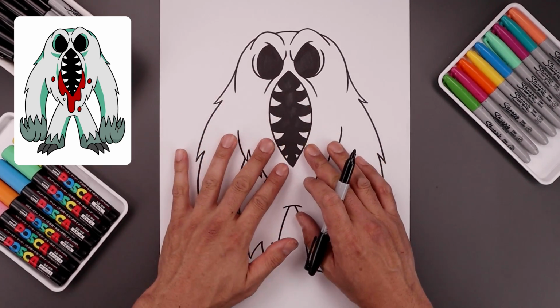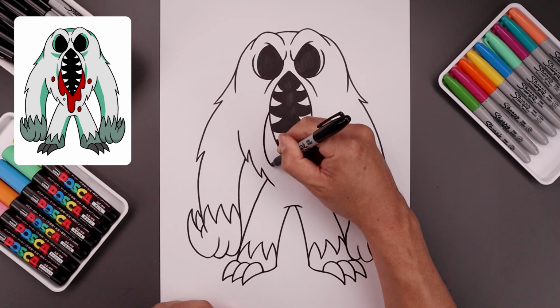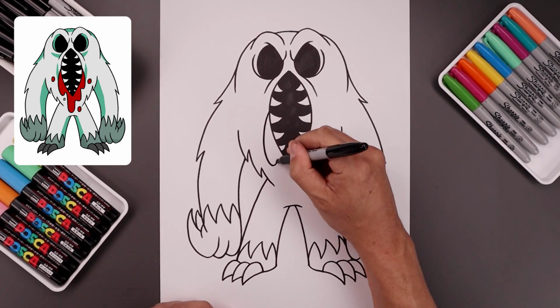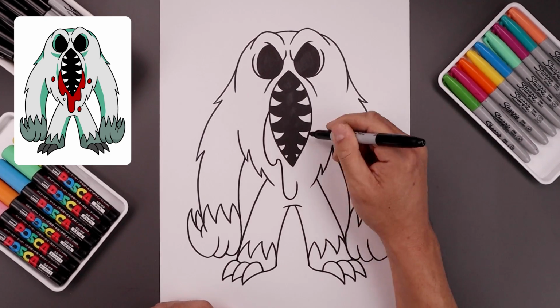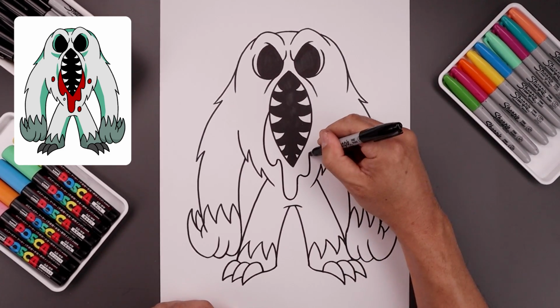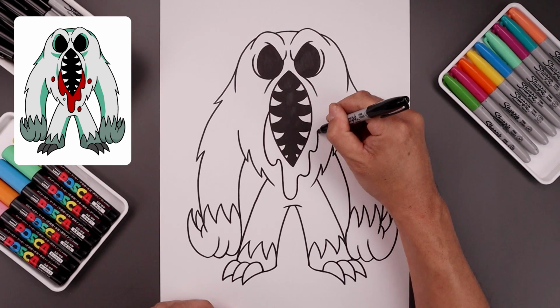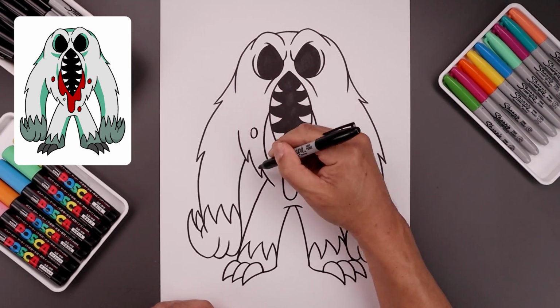Now I'm going to add some blood dripping down from the mouth. Let's start from the left side, go out, and then up, come down toward the middle. I'm just going to work our way up towards the right side. Just adding these curves, add one more drip, and then come in toward the side. And I'll add some spots along the outside.